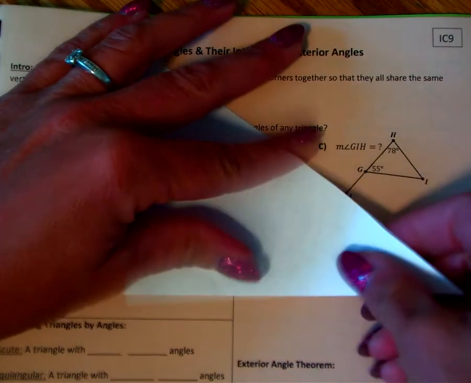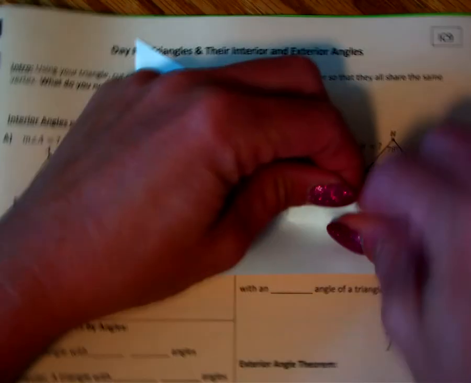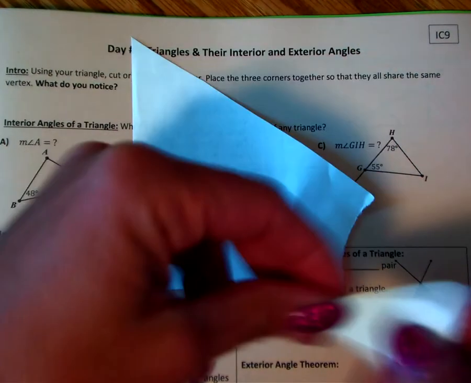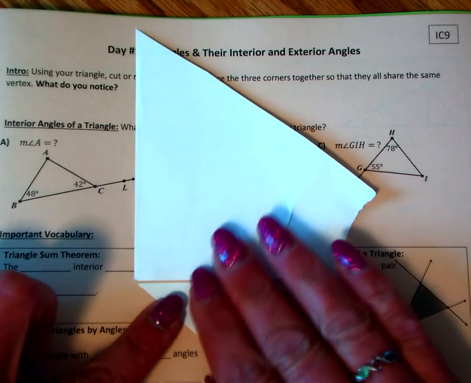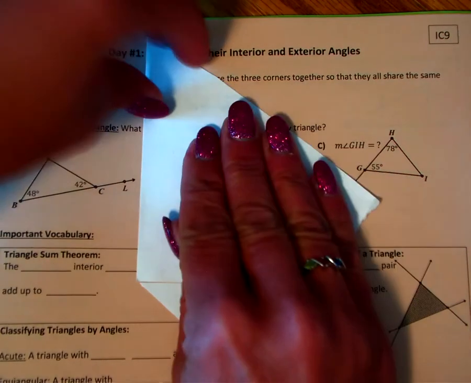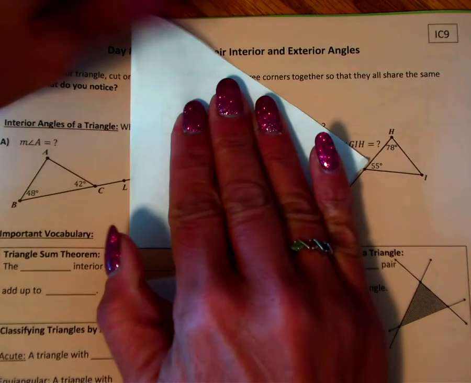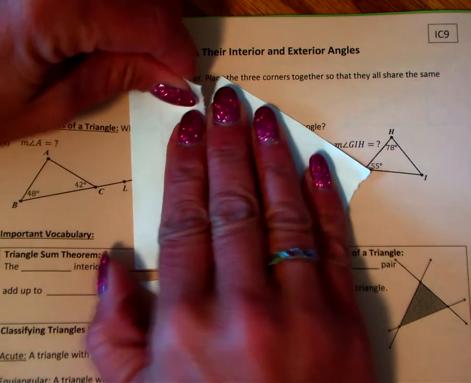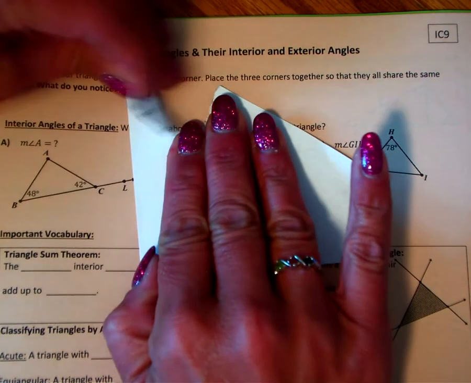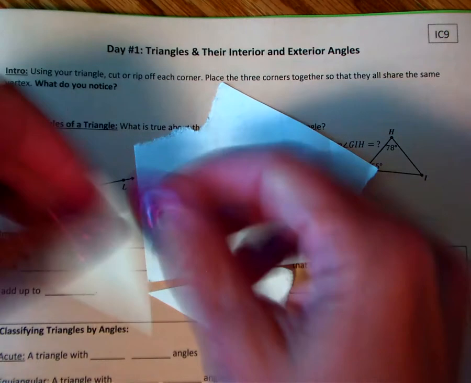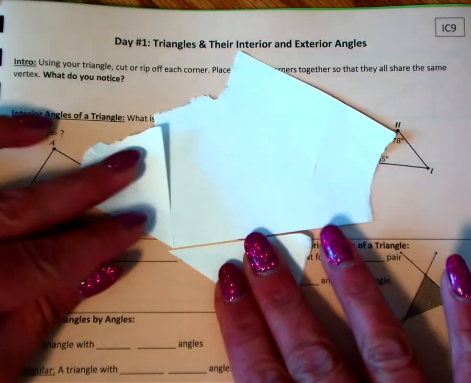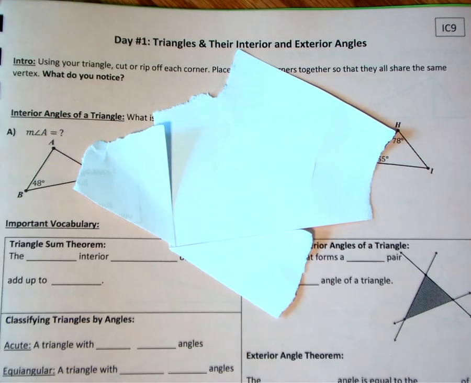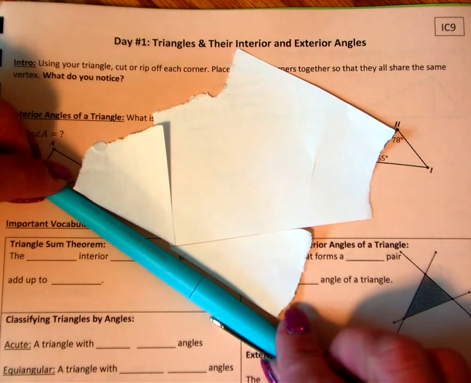So I'm going to take this, I'm going to leave this one. I'm going to take this corner off my triangle and have it share the same vertex. And then I'm going to take this corner off, if I can get it here, and I am going to have it share the same vertex as the other 2. What do you notice when we do that? Hopefully you've noticed that this forms a line.